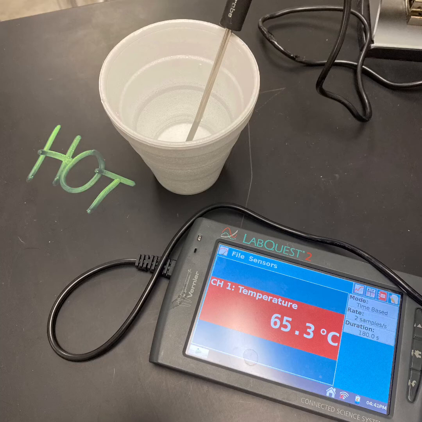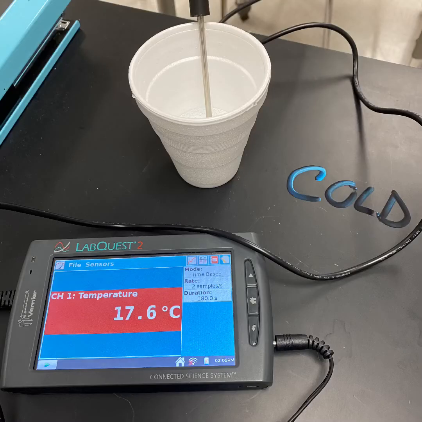The initial temperature of the hot water measured 65.3 degrees Celsius. The initial temperature of the cold water measured 17.6 degrees Celsius. That tells me that the hot water molecules were moving faster on average than the molecules in the cold water sample.